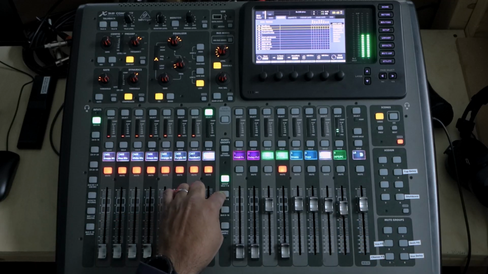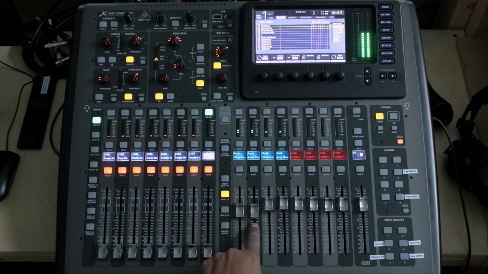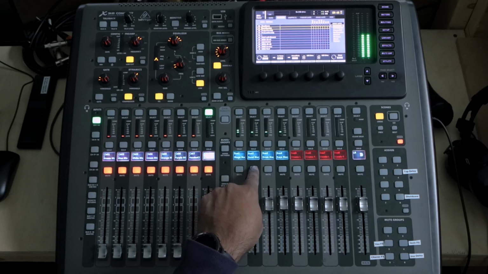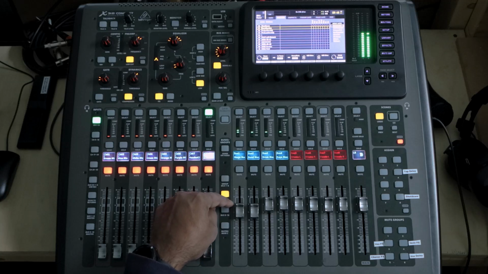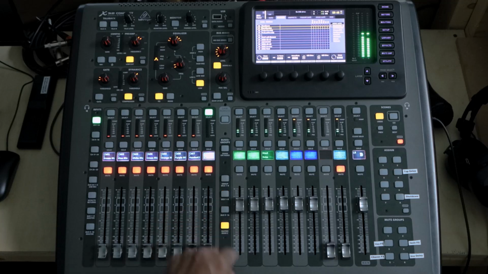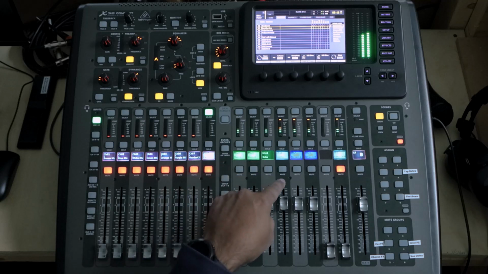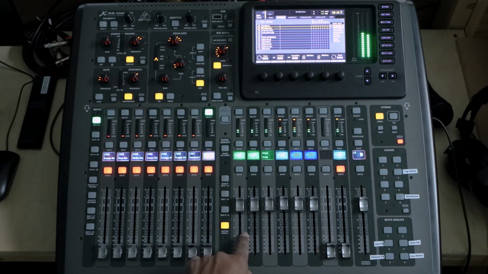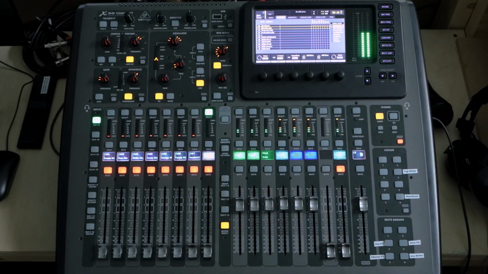Okay? And so if I go to my buses, you can see I also have my stage monitors up and my band monitor up. It's not all the way up to unity or 0, but it's up loud enough where they can hear up front. Now let's go to my matrices. You can see now I have my main speakers up, my sub, my lobby, and my stream. Everything is engaged. So with just one click, one load of the scene, I'm ready for action.